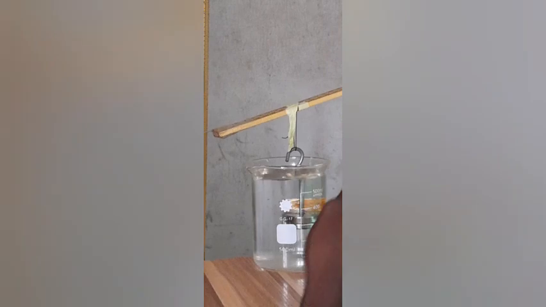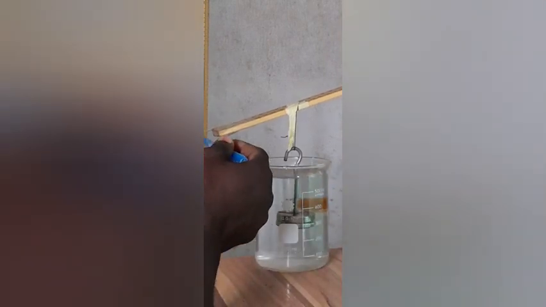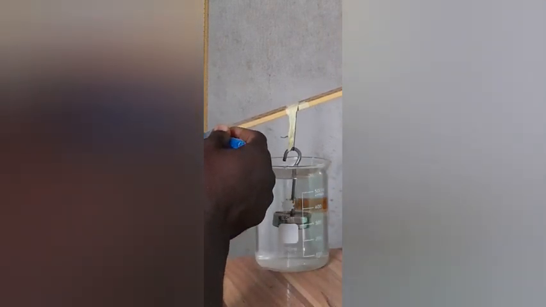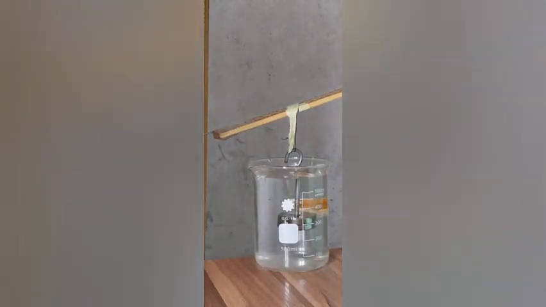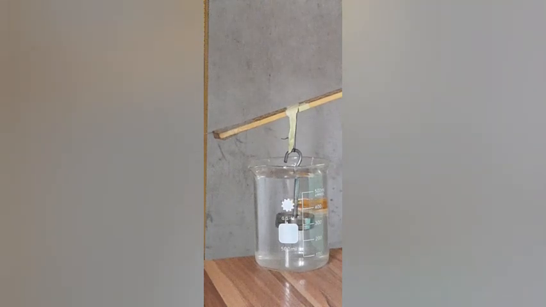So on adding another mass, I'll check my depression as 21.7. So I have 21.7 minus 13. That leaves me 8.7.